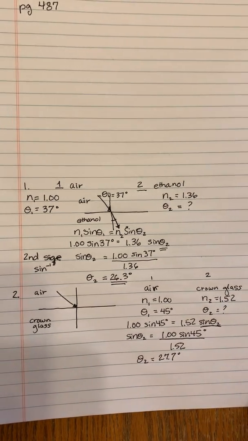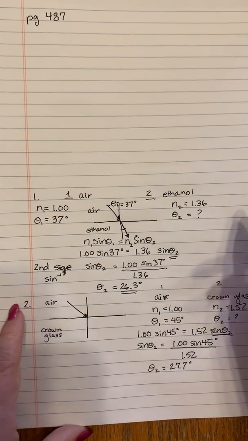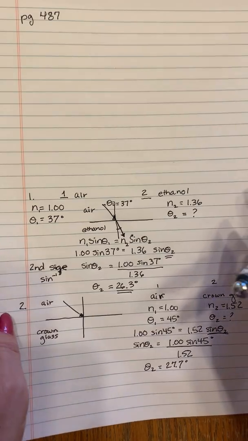Degrees, don't forget to put degrees there. So that's what happened there. It went from air to crown glass, and it really bent quite a bit. It went from 45 degrees to 27.7. So that's quite a bit of bending when it goes into the glass.